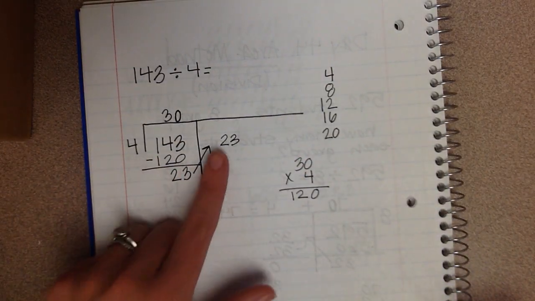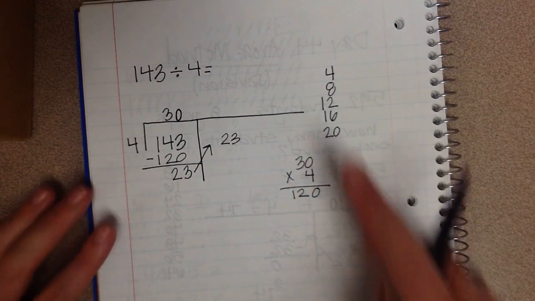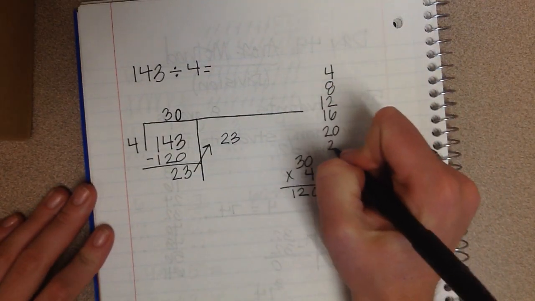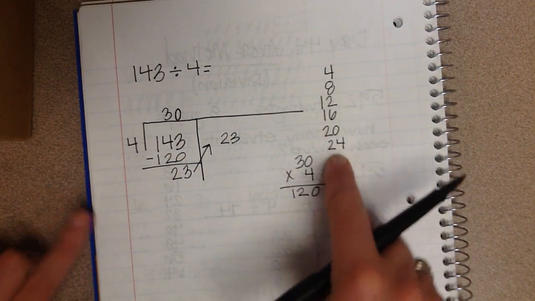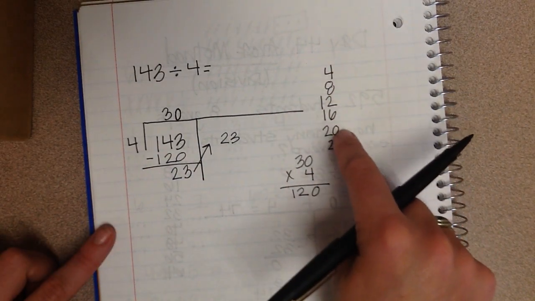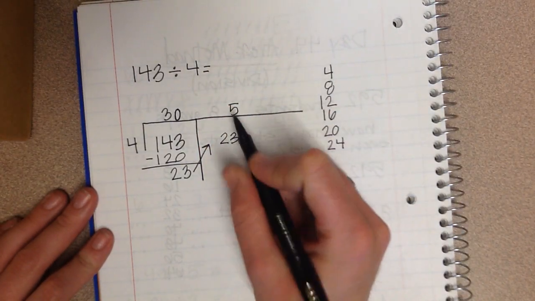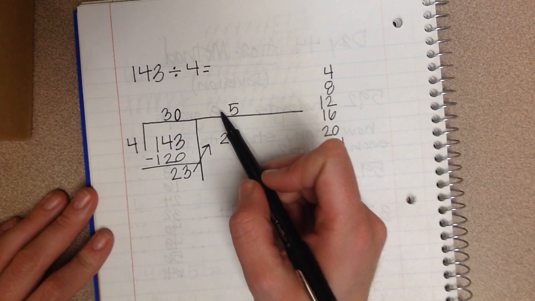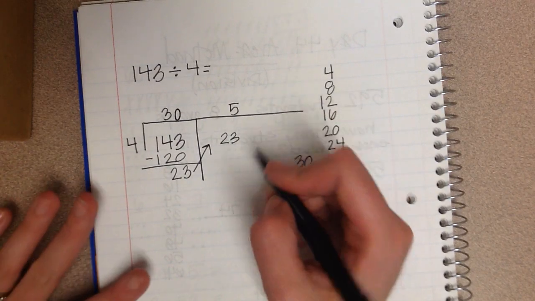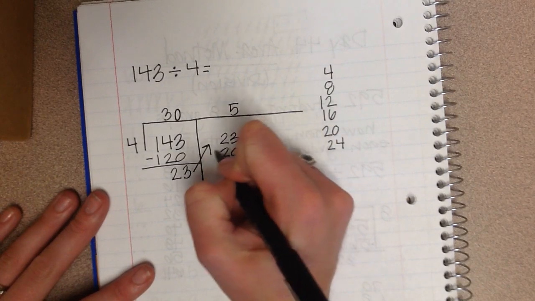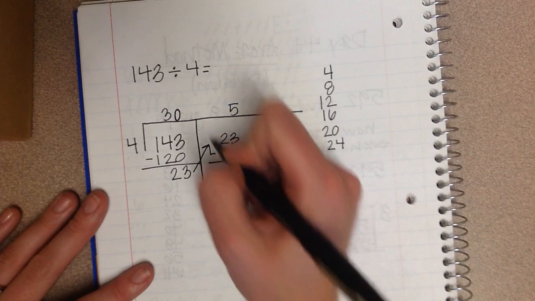Now, I'm going to say, does 4 go into 2? No. Does 4 go into 23? Oh, let me see. The closest 4 gets to 23 without going over. 1, 2, 3, 4, 5. So I'm going to put a 5 above my 3. Because if I put a 5 above my 2, then that's saying that 4 goes into 2 5 times, and it doesn't. Okay, so I'm going to put 20, subtract 3, 0.